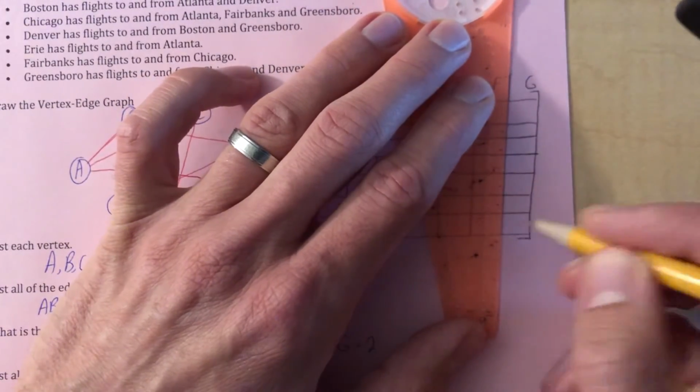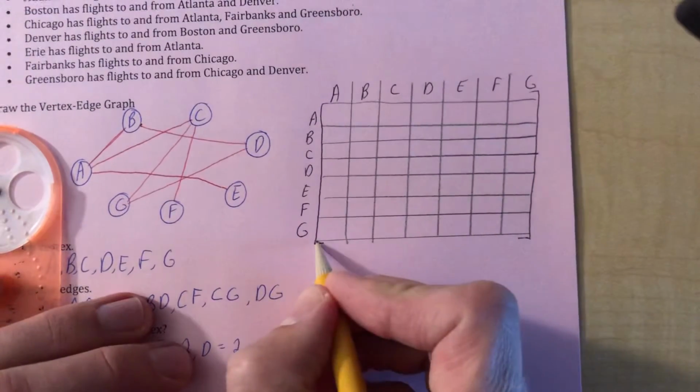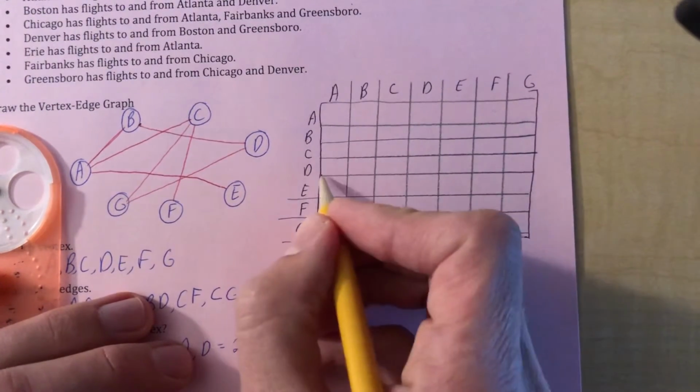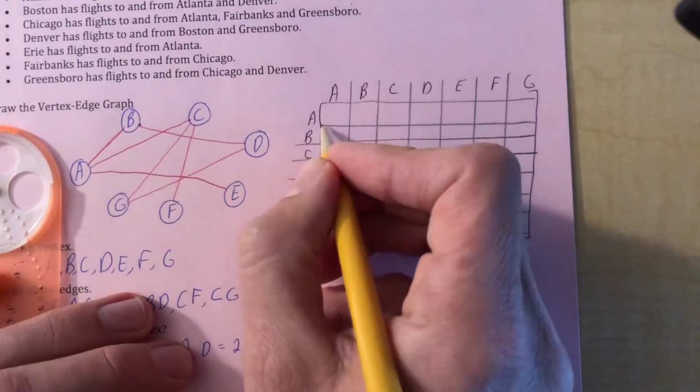Okay, I've said this before with adjacency matrices in a different context, but the row is where we're coming from and the column is where we're going to.